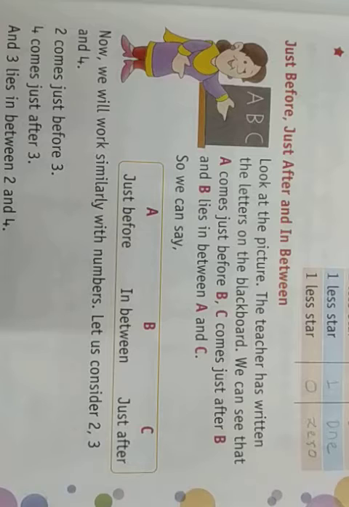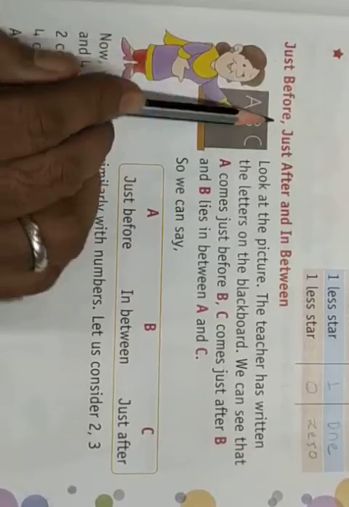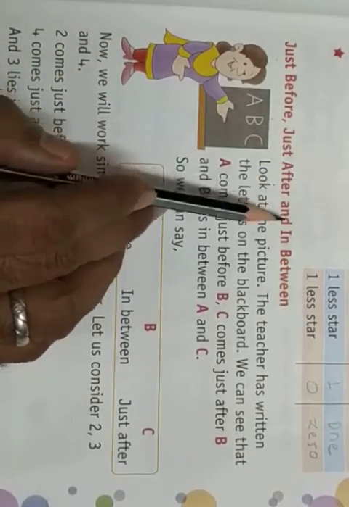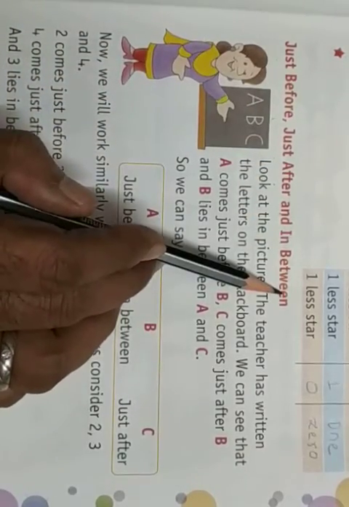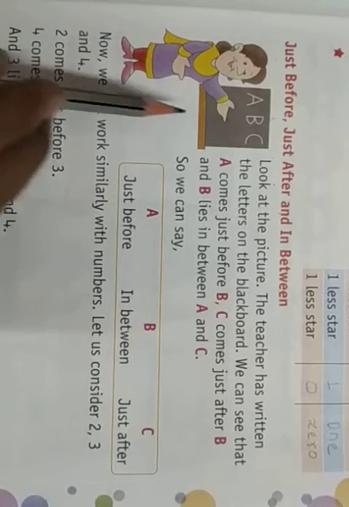I will give many more examples in future. Let's get familiar with this first: just before, just after, and in between. You stand between before and after. Where you are standing is called in between. I'll explain.